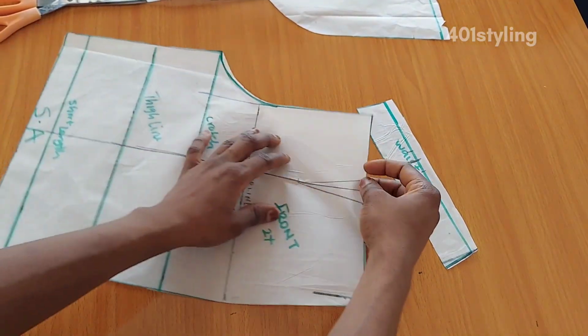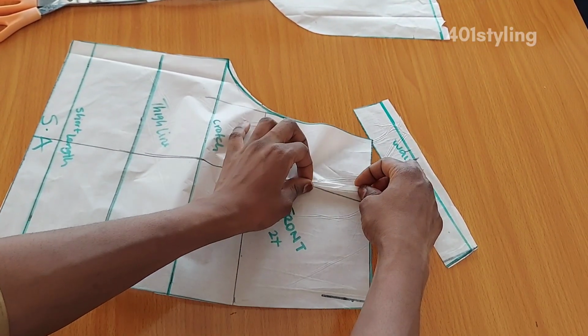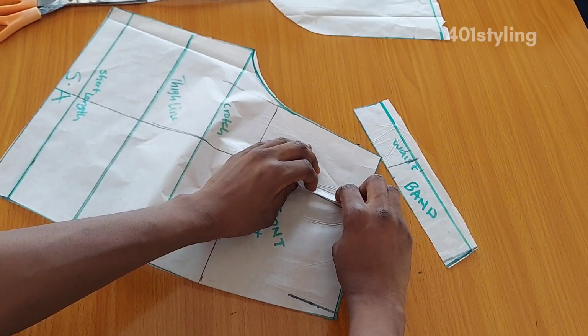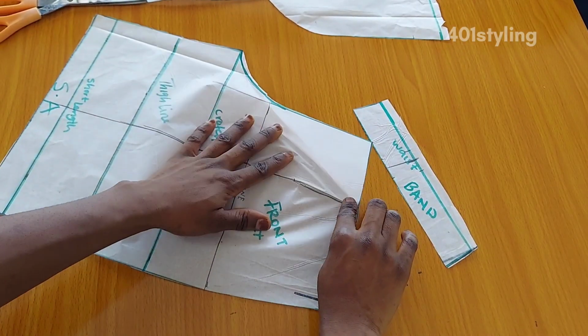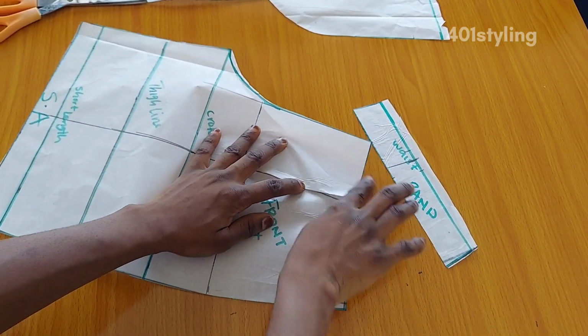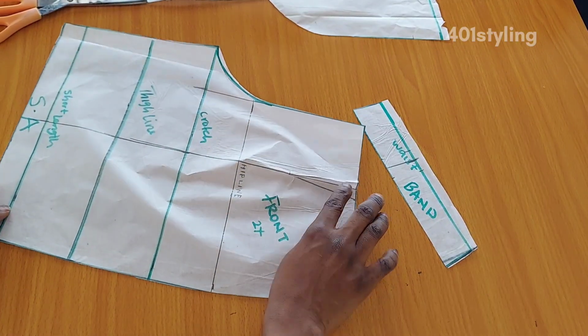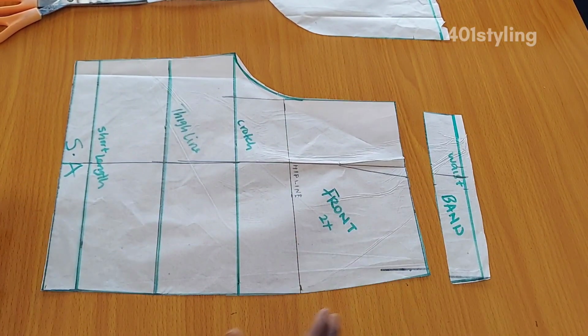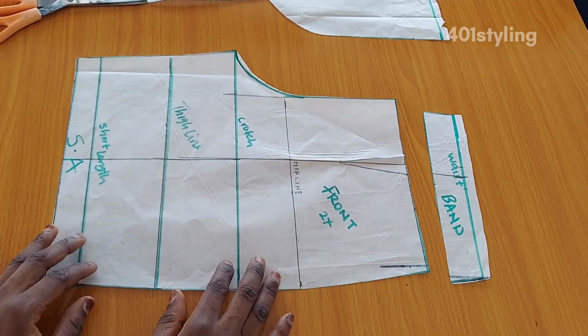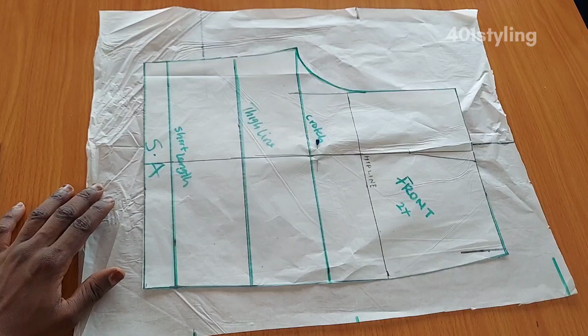So this is what we have, and for this waist dart we're going to be closing the waist dart before we create another waistband. You can also make use of this waistband that you have here, but you must have closed the dart before you cut out the waist dart.